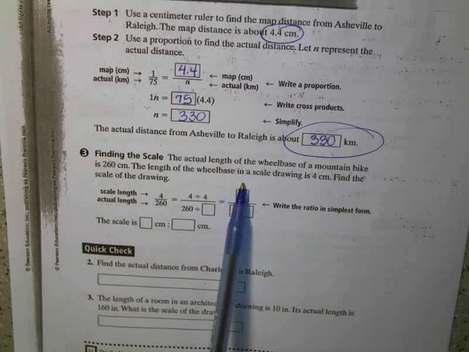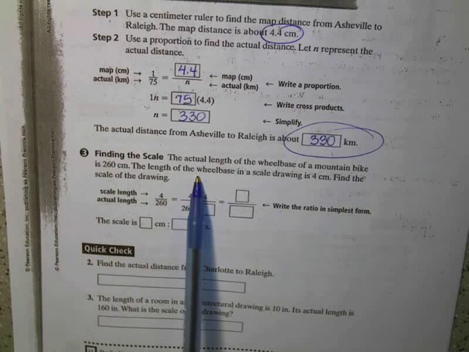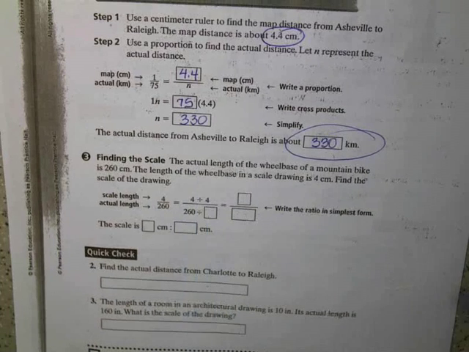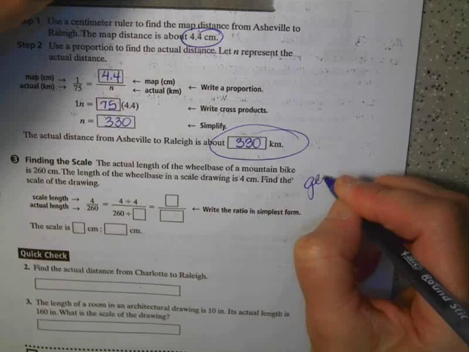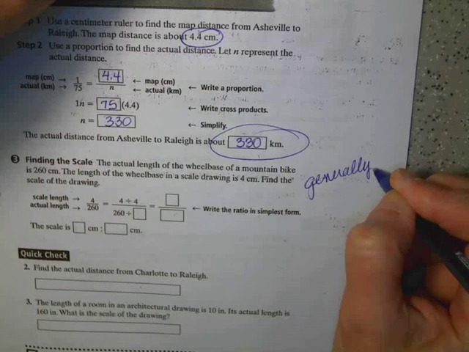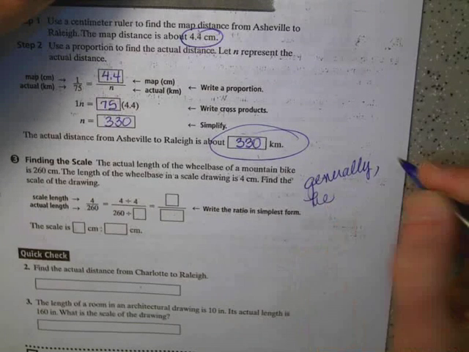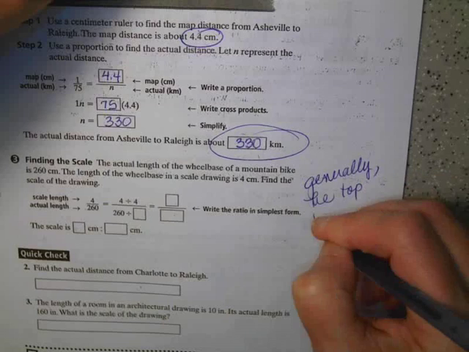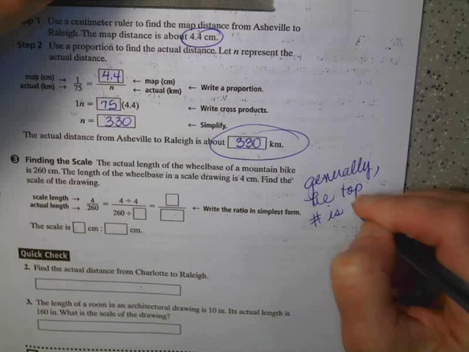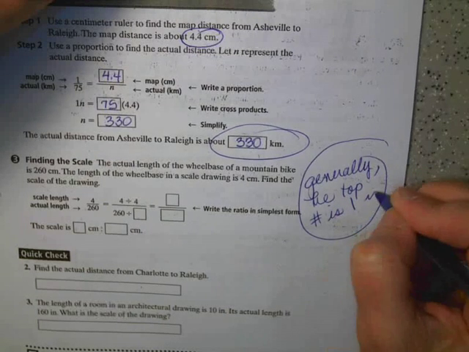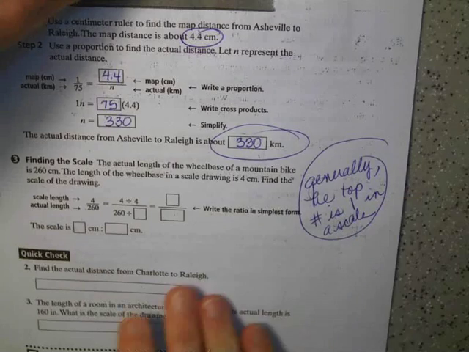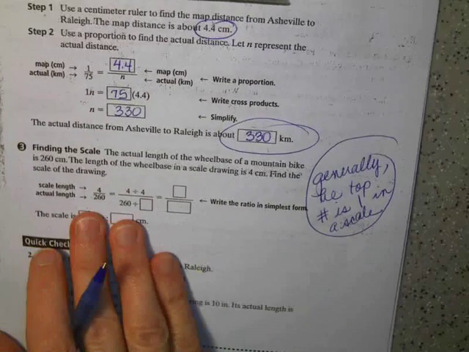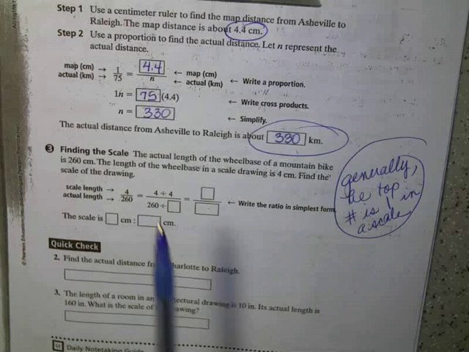Okay, here is where we are actually finding the scale. Now, when you find the scale, that usually means that, let's just write a little note to ourselves. Generally, the top number is a 1 in a scale. This is not an absolute, but that's a nice little rule of thumb if you're having to find that.